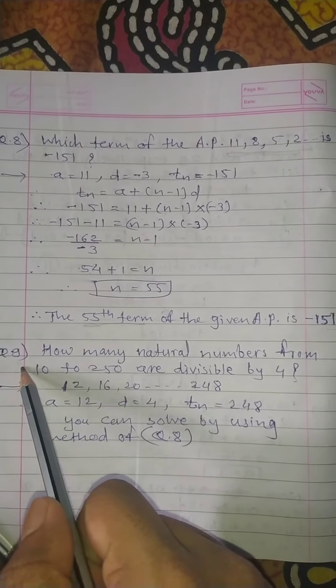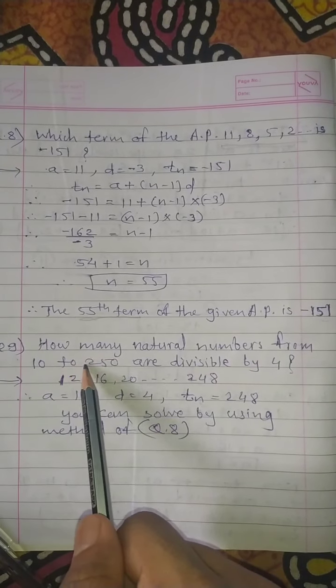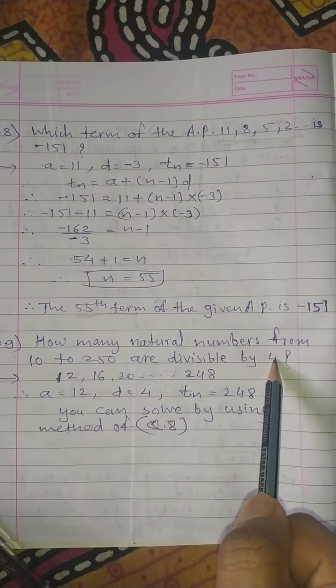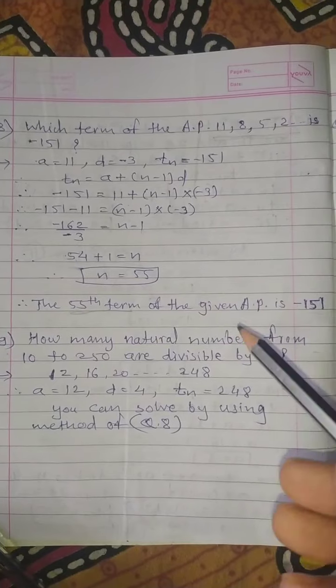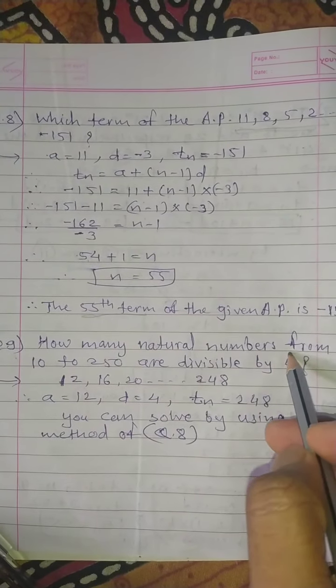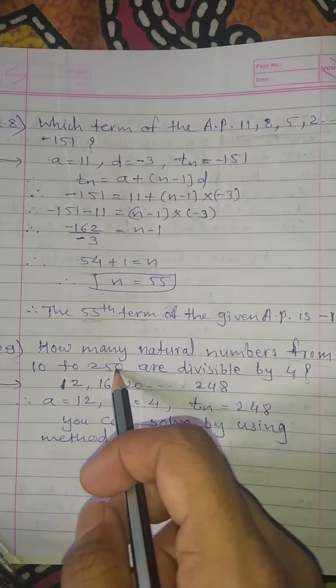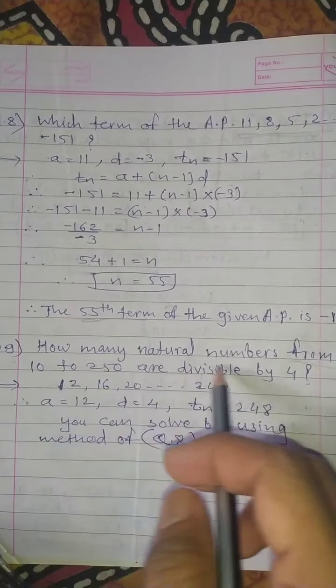Now question number 9. How many natural numbers from 10 to 250 are divisible by 4? Here always remember, from 10 to 250 is given. So we want the numbers which are divisible by 4.